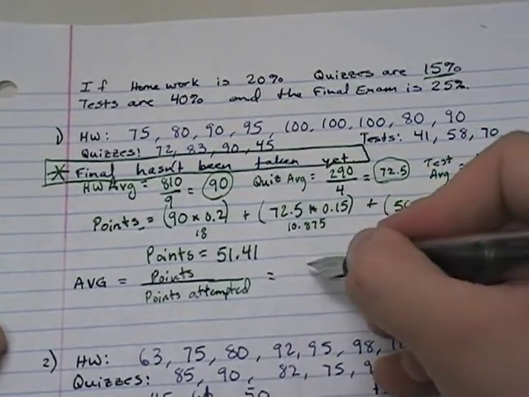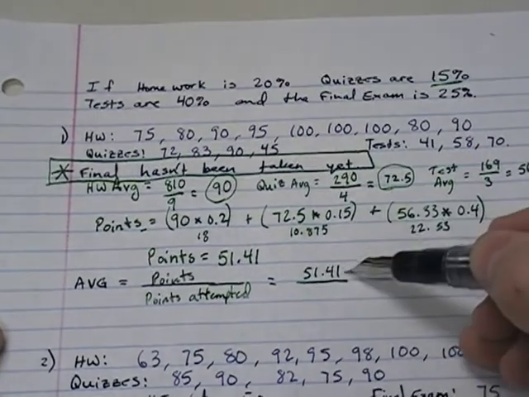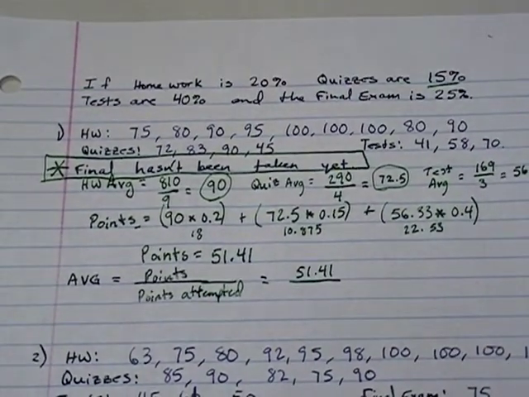Now, what that means is 51.41 points. That's how many points you have earned. And points attempted. Well, homework's 20, tests are 40, quizzes are 15. You have attempted 20 plus 15 plus 40. You have attempted 75% of the course.